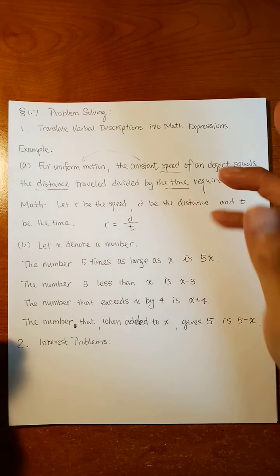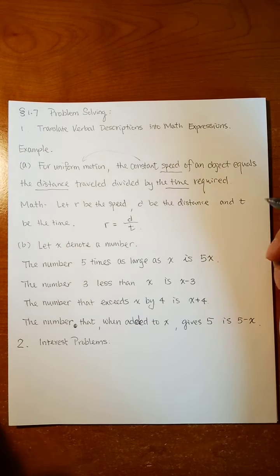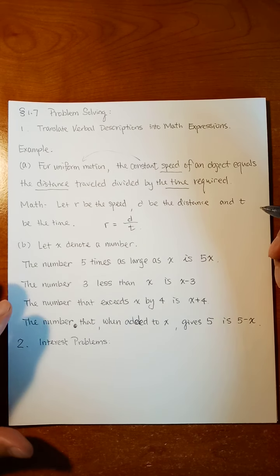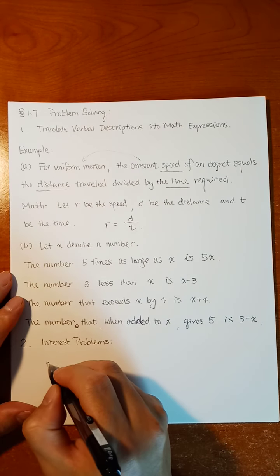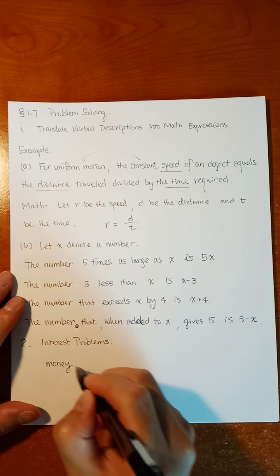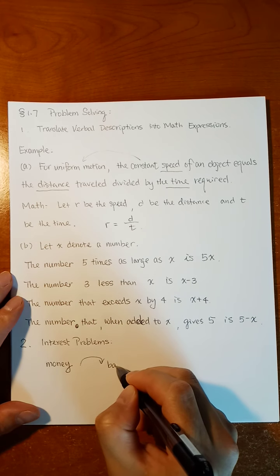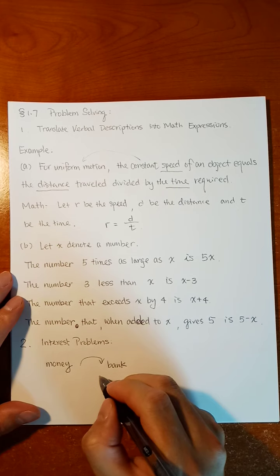Then the money you deposit, you put in the bank, is called the principal, right? So you have money, you put it in the bank, then it's called the principal.